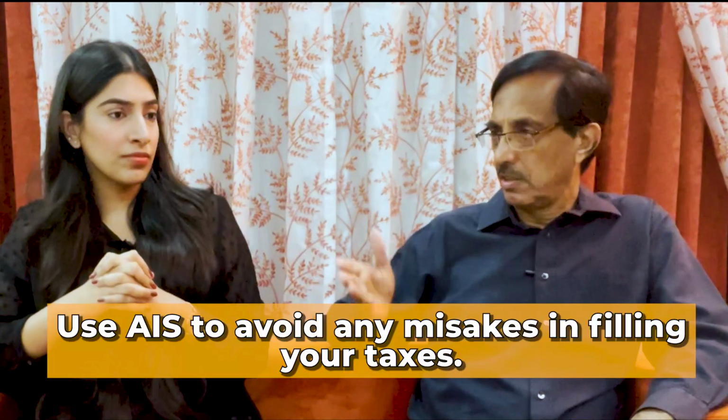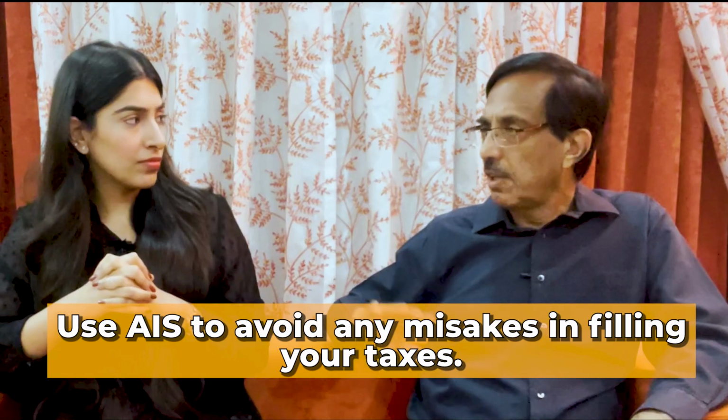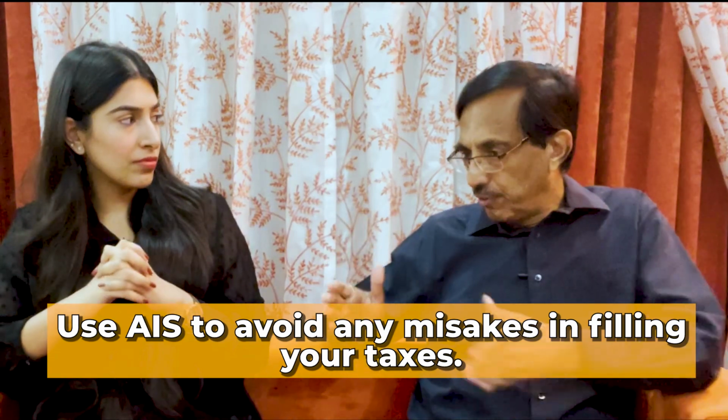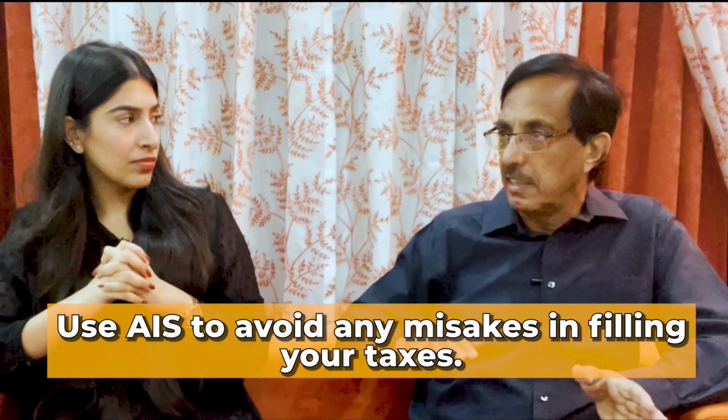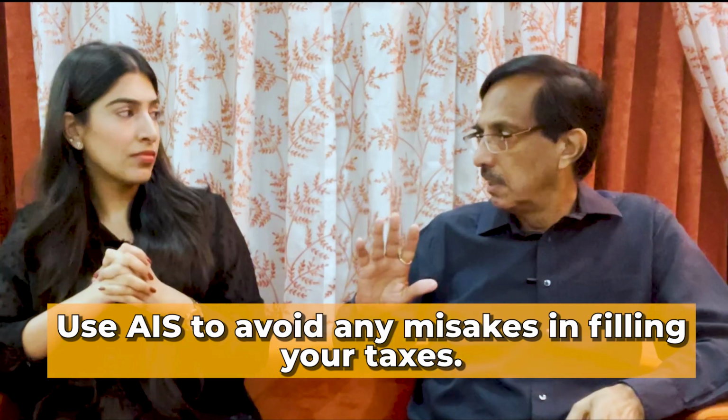Very nice. First, compare your sources with the AIS. If something you have missed, or you feel that you have something extra which is not getting reflected in AIS, you can get it corrected digitally. Vice versa, if something is in AIS and you are missing it, you can definitely fill it up. That's why I always suggest that the income tax site itself is very useful. It is an interactive site which helps you work out your income tax.